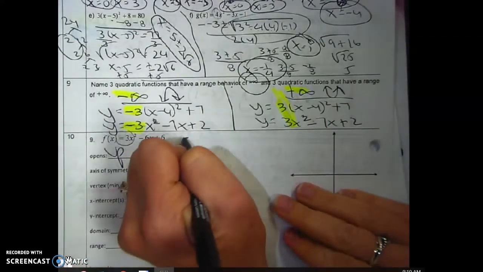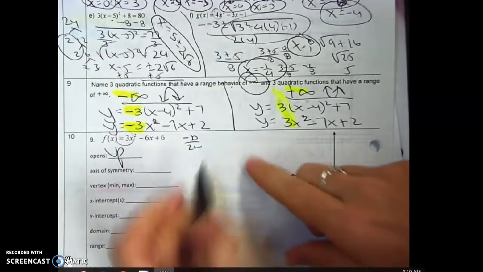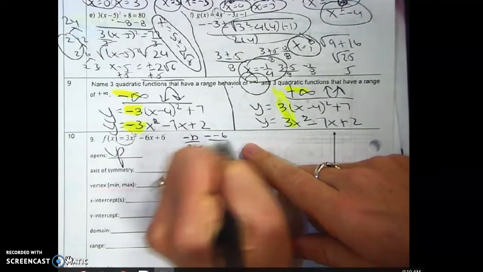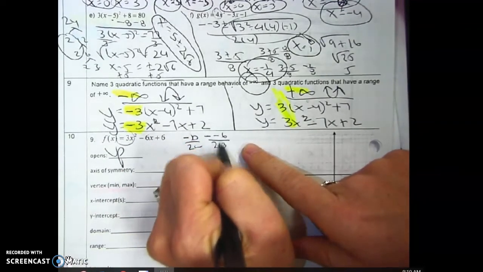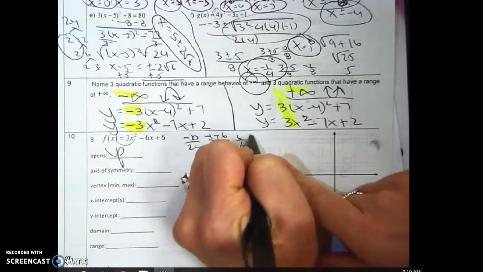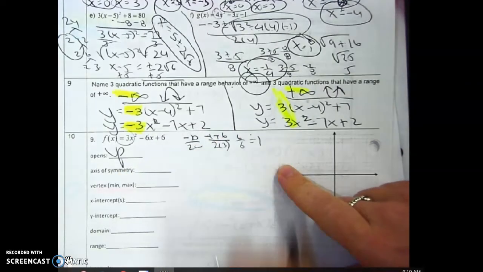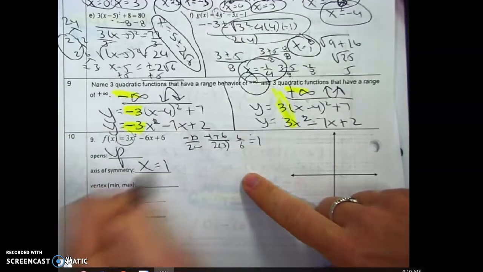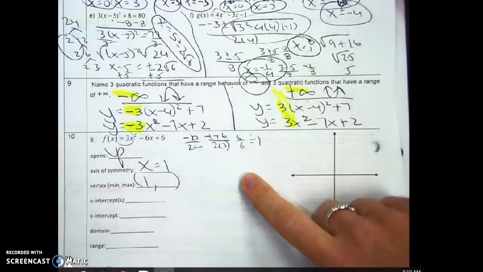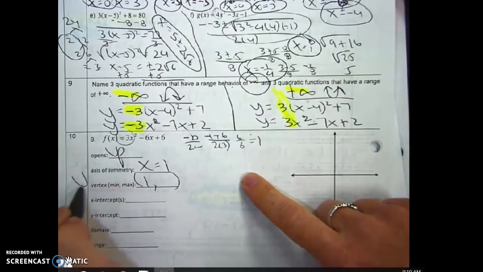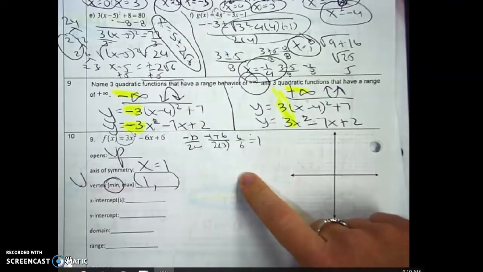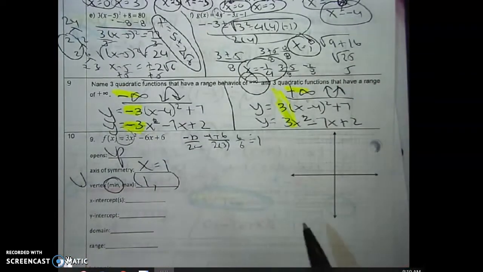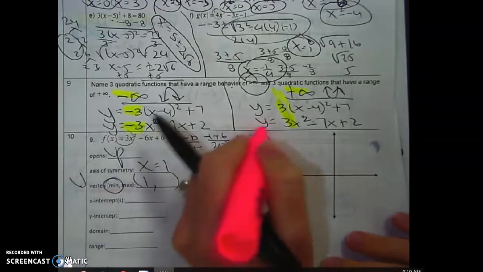All right, this one, it opens up. The axis of symmetry, that's when I'm going to go -b over 2a. So I'm going to go -(-6) over 2 times 3, which is 6 over 6, which is 1. So I get x equals 1. I know this is going up, so it's a minimum. Okay. To find the y value, I'm going to take the 1 and I'm going to plug it in.